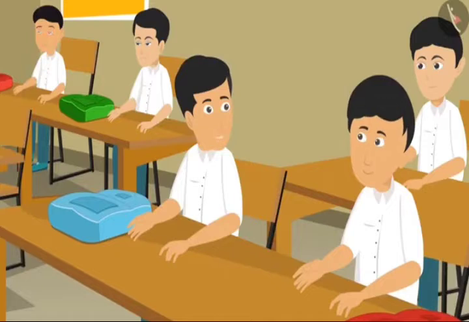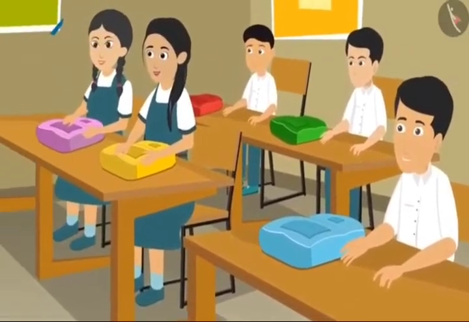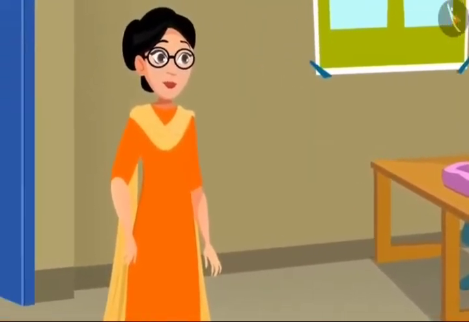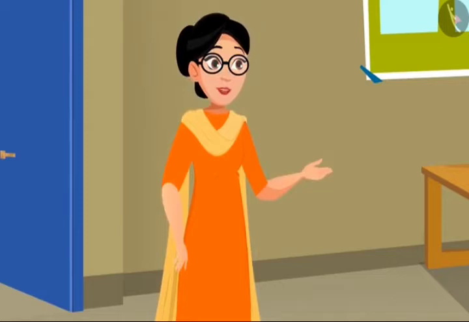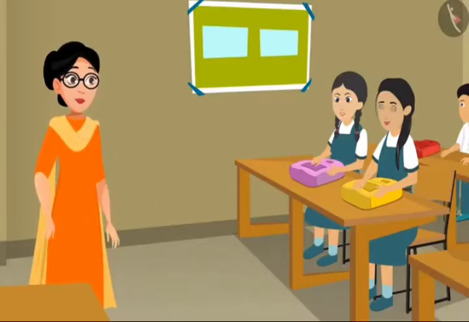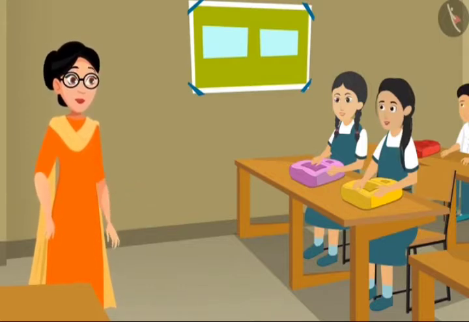Hey, I have never thought these small ants could eat all this. Meanwhile, the teacher entered the class and heard the conversation. Wow, kids, you have all observed very well. Teacher, may I ask you a question? Yes, definitely, Meena. My domestic cow only eats hay. Why doesn't she eat insects like the ants?